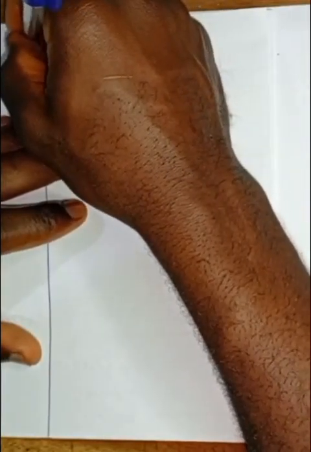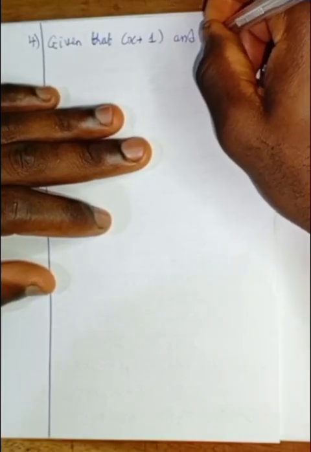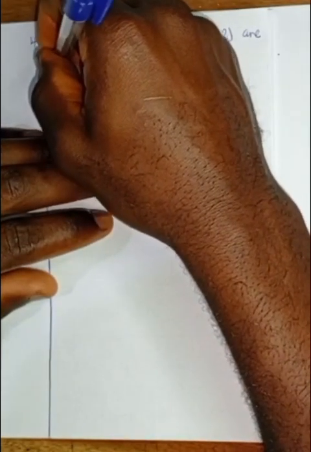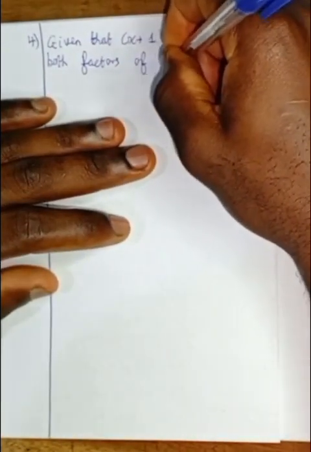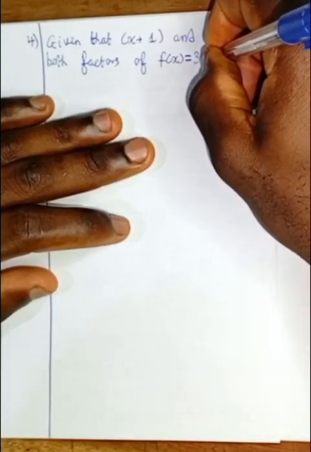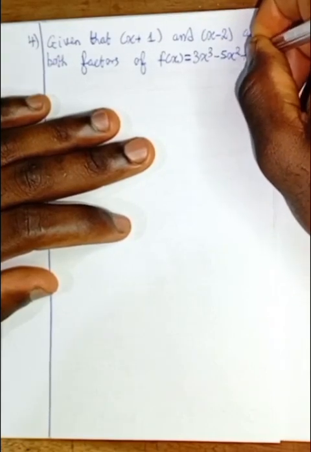Go to question 4. Given that x plus 1 and x minus 2 are both factors of f of x, which is equal to 3x cubed minus 5x squared plus ax plus b.